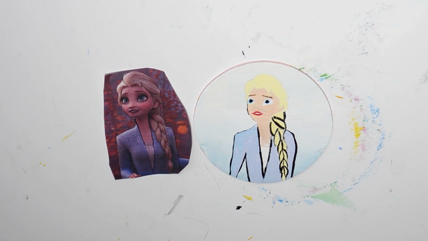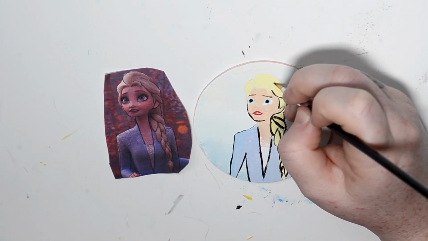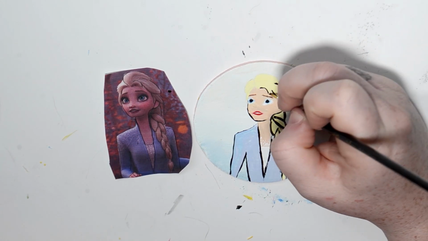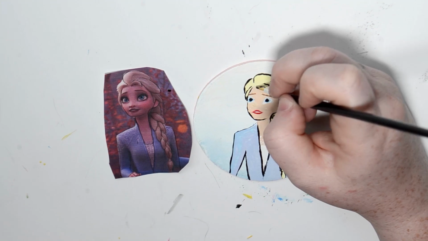If you haven't seen Frozen 2, I highly recommend watching it. A lot of people didn't like Frozen 1, thought it was annoying, whatever. I did like Frozen 1, but Frozen 2 is so much better than Frozen 1. I highly recommend watching that.